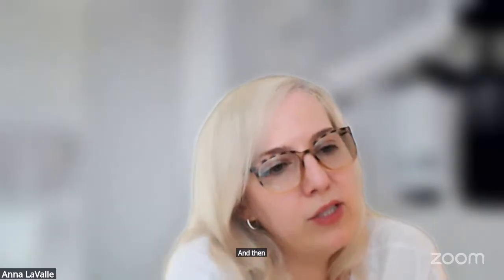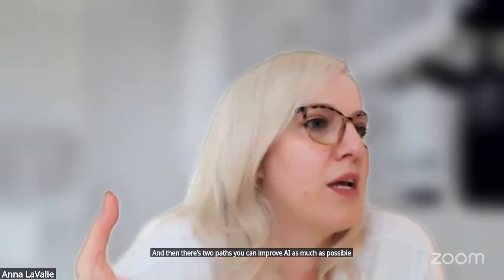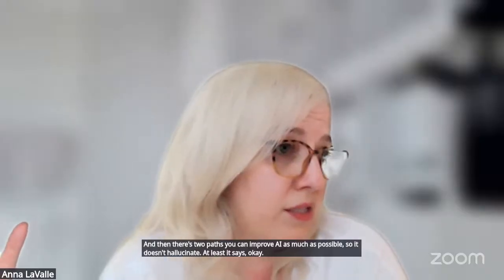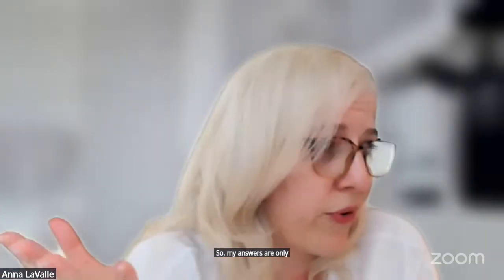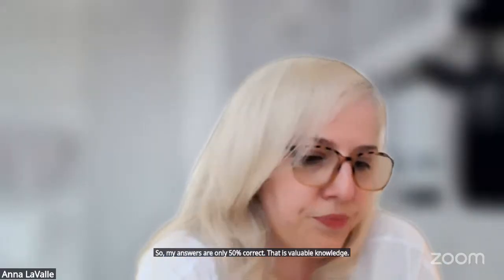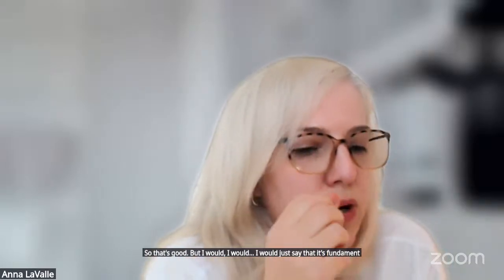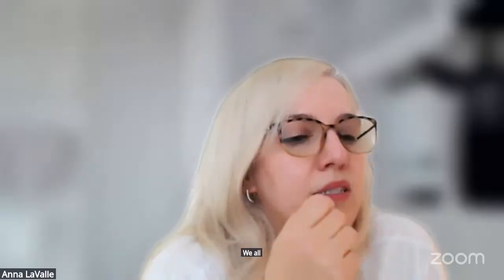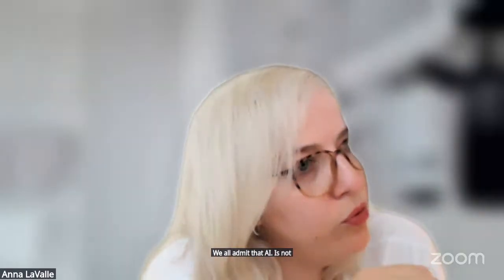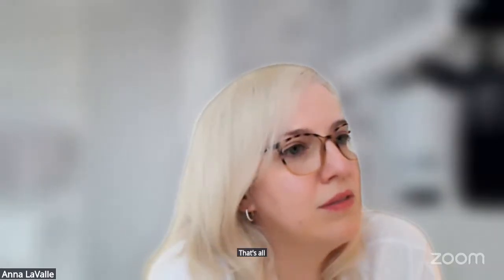And then there are two paths. You can improve AI as much as possible so it doesn't hallucinate. At least it says, okay, I don't have data on this, so my answers are only 50% correct. That is valuable knowledge, right? But I would just say it's very important that we all admit that AI is not more than an improved Google search. Exactly. So AI is nothing more than the Google search, right? So what AR is, what in this course we are talking about, is we are adding eyes to the AI.